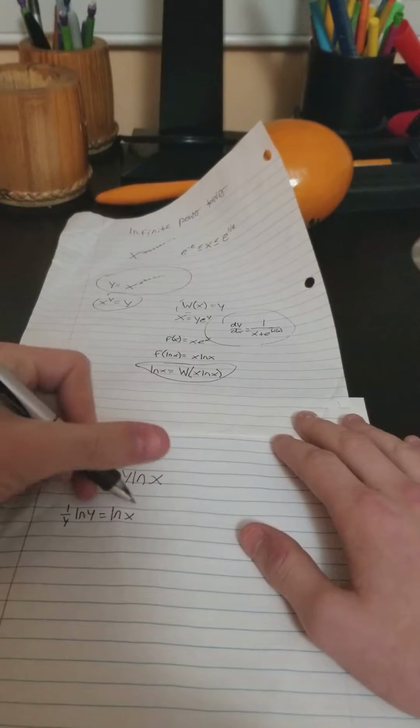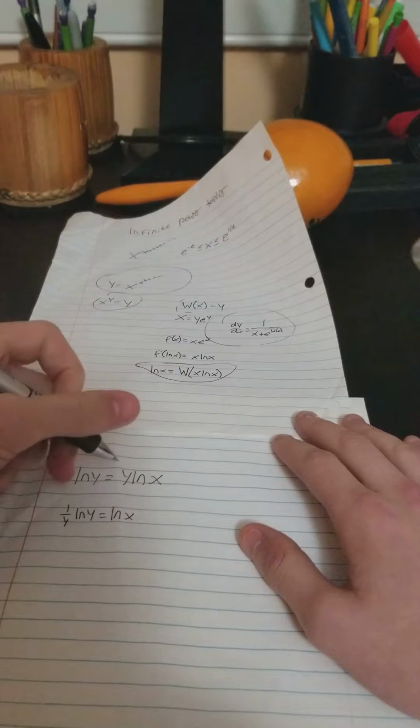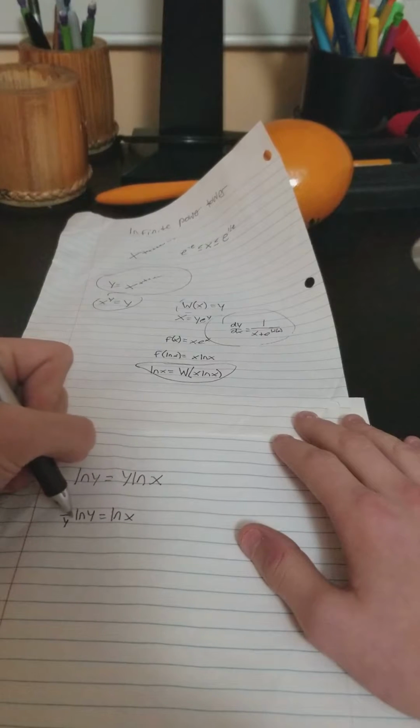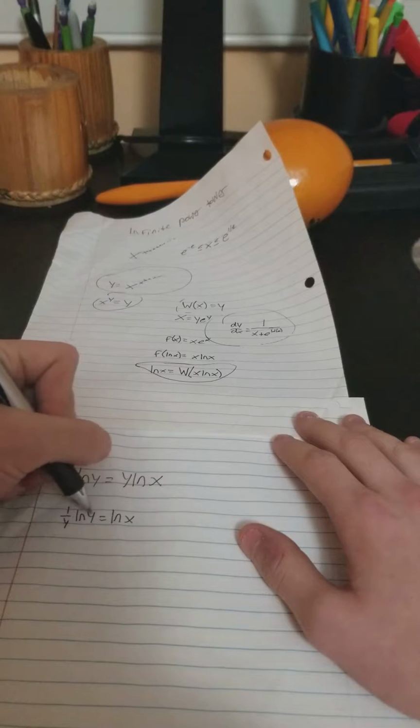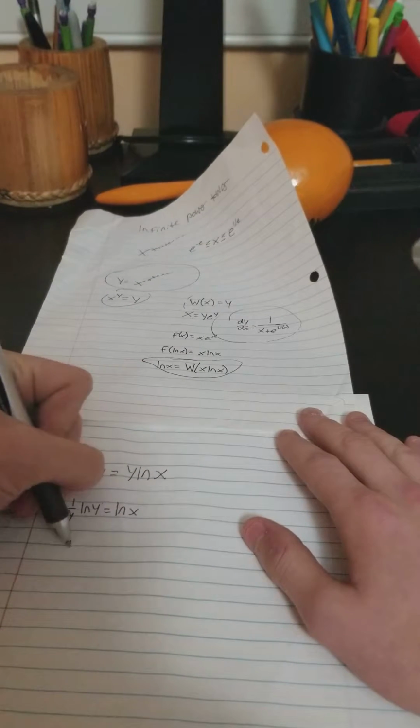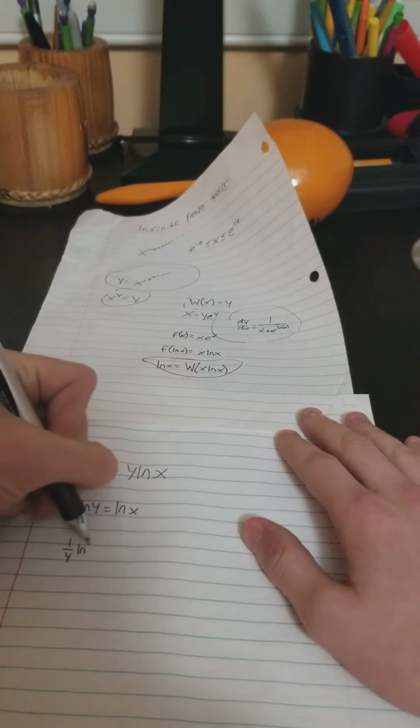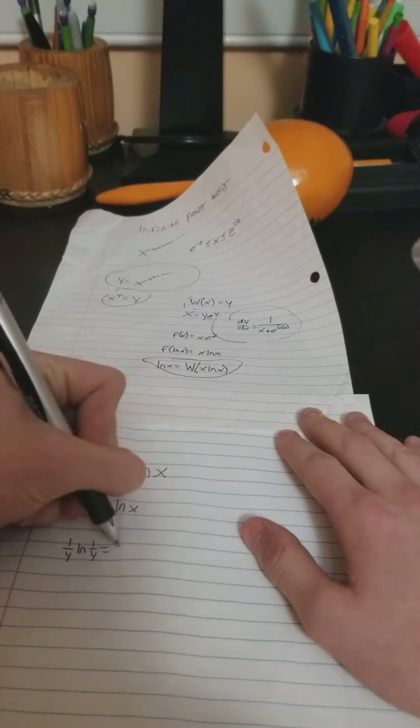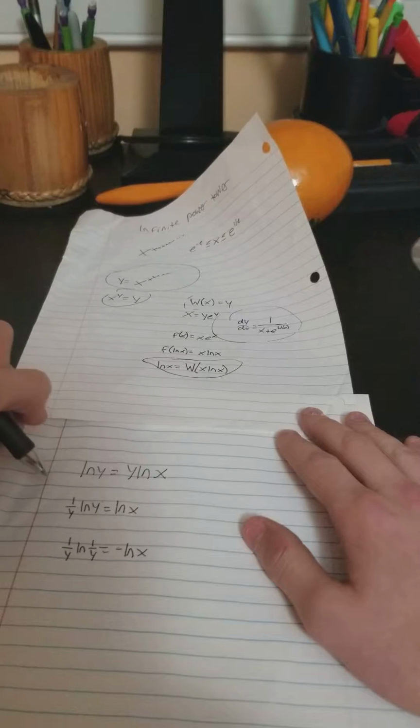I'm going to multiply both sides by -1. And when I multiply it right here, I'm actually going to put the -1 into the exponent inside of here, so it'll be y to the -1.